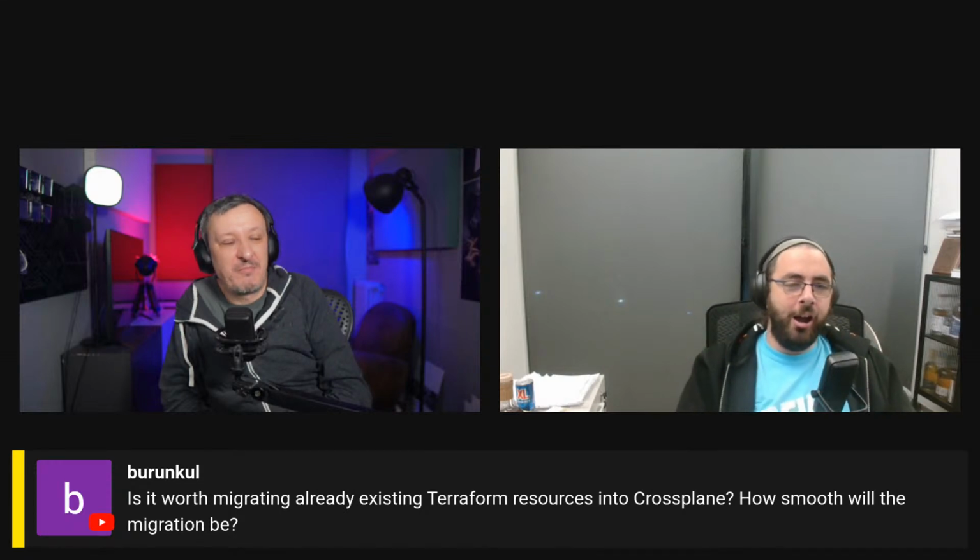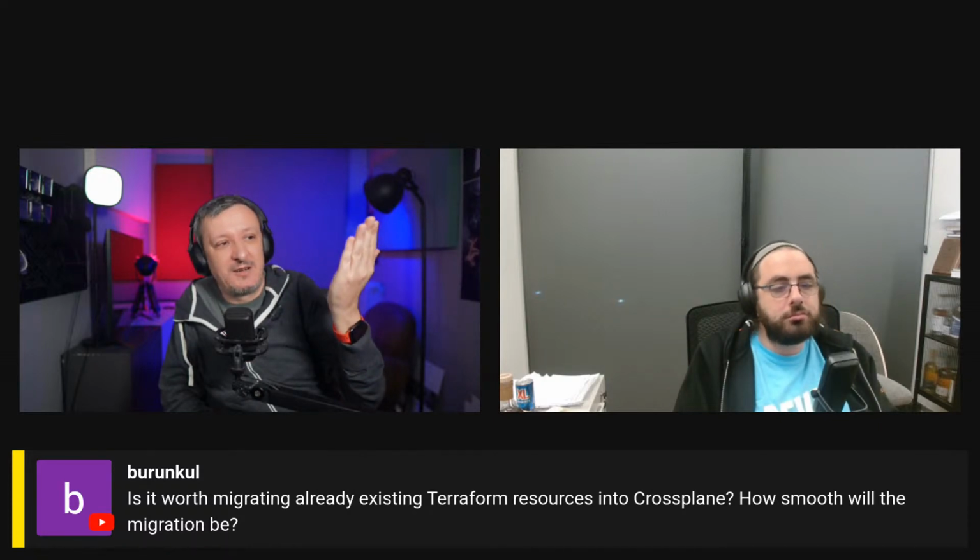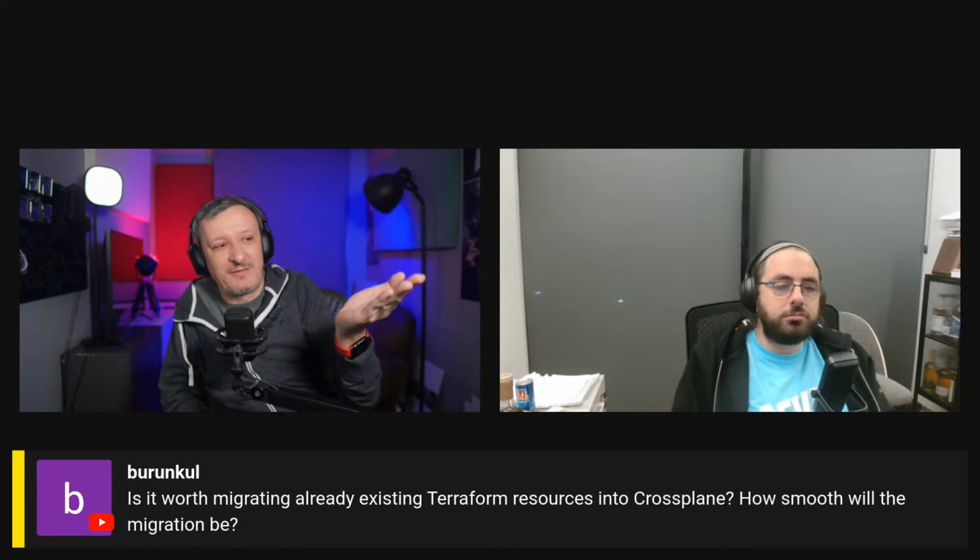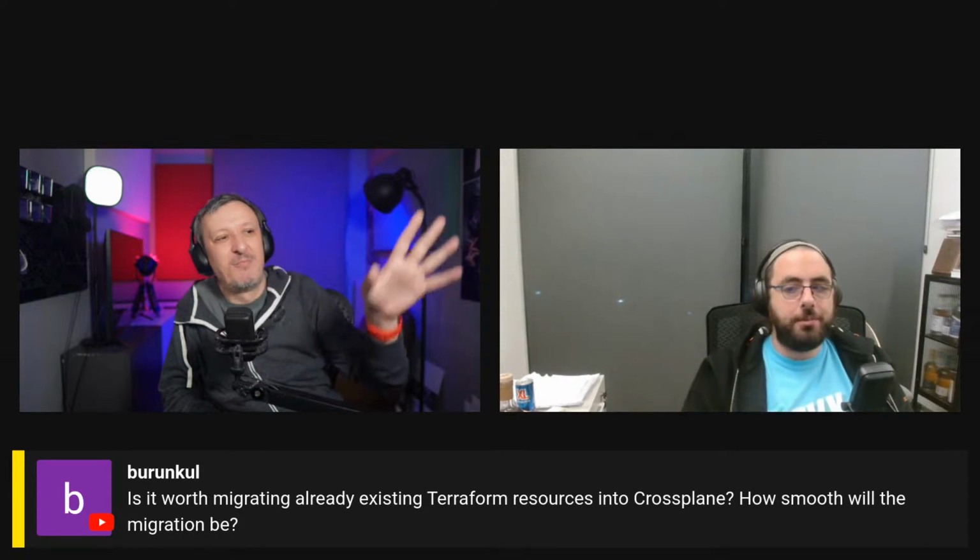So I think I'm going to put a different question. How smooth is a migration from something to Kubernetes? And then the answer is it depends. You can lift and shift easily. So you can put your Terraform modules into Terraform provider of Crossplane and be done in no time. But you will not get the real benefits. You'll get some of them, but not most. You're not getting the full menu, right?